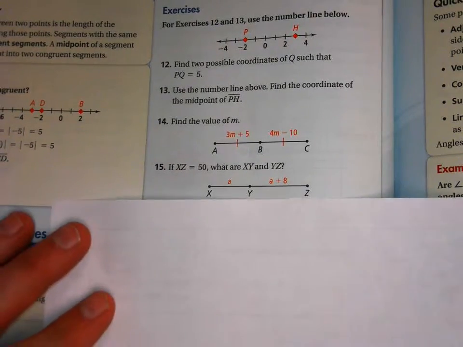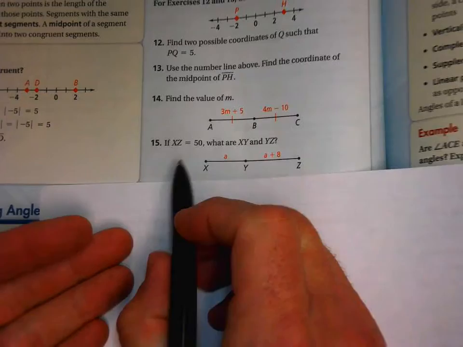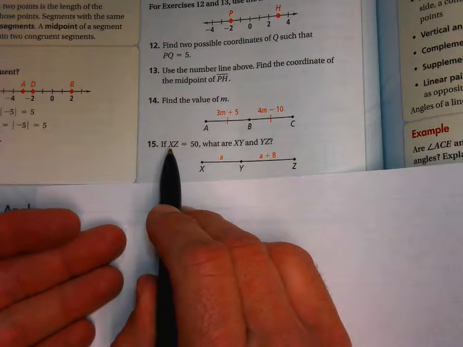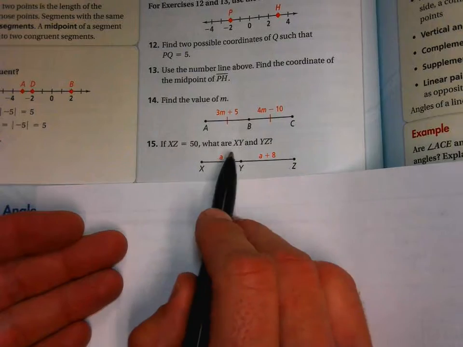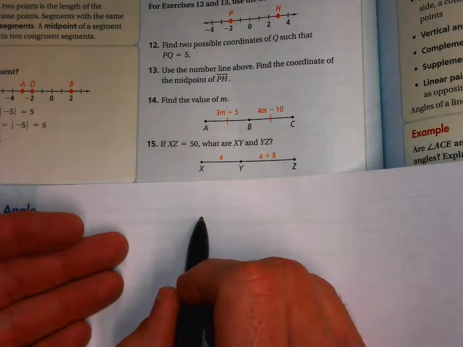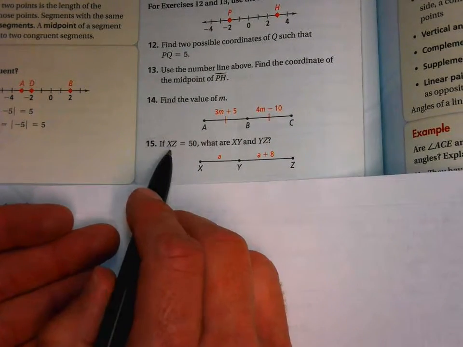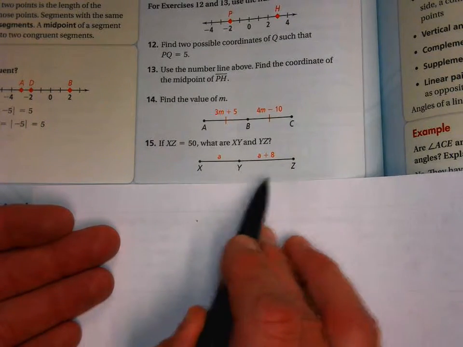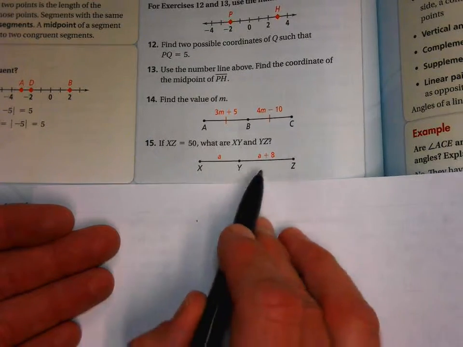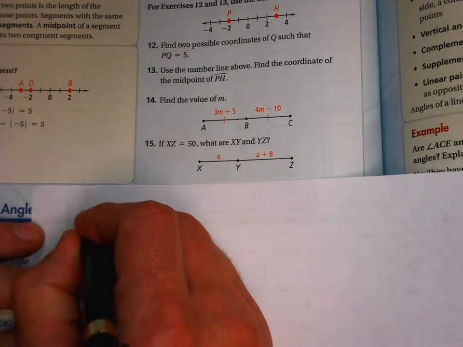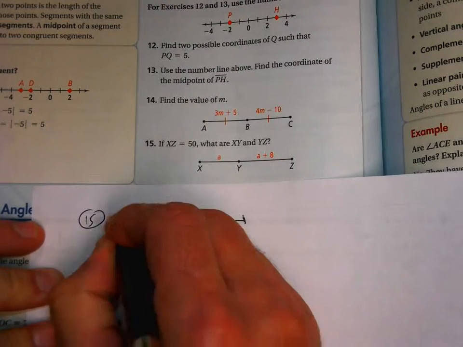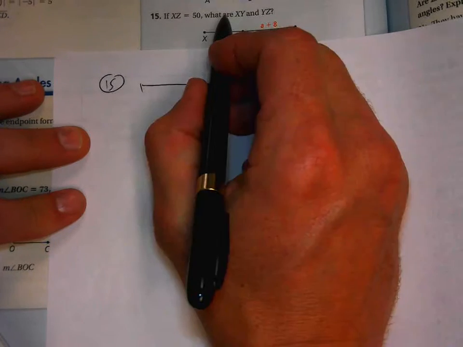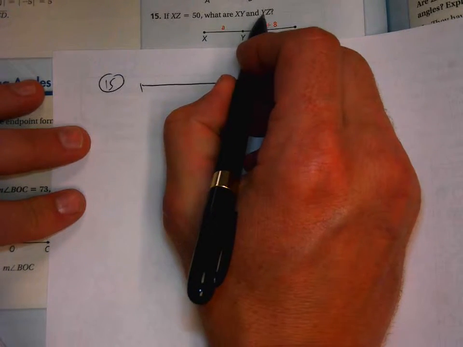So let's read this one carefully, and then we'll be done. How do we read this? If the measure of xz is 50, what are xy and yz? So we look, if the measure of xz is 50, what is xz? Here's x, here's z. That means the measure of xz is 50. So I know from one end to another, it's an entire measure of 50. That's what I know. Then the question is, what is xy and yz?